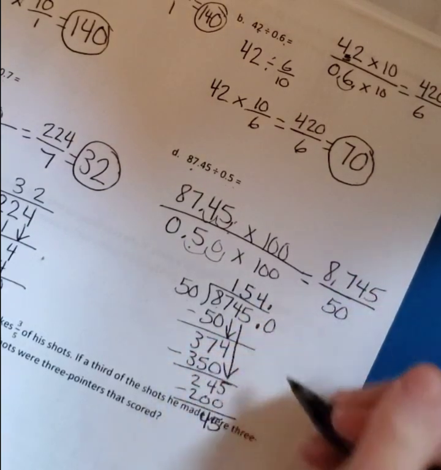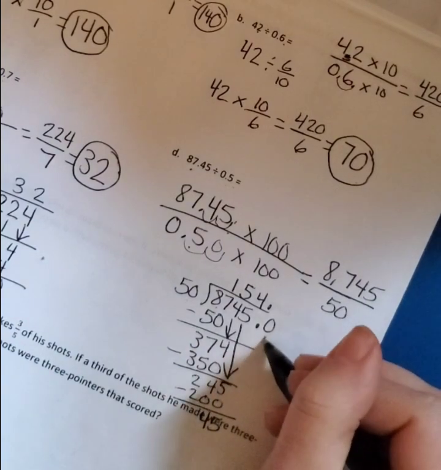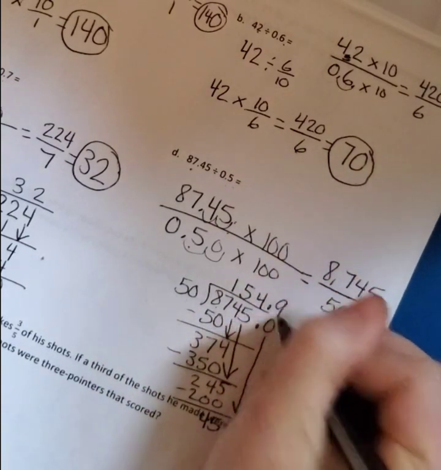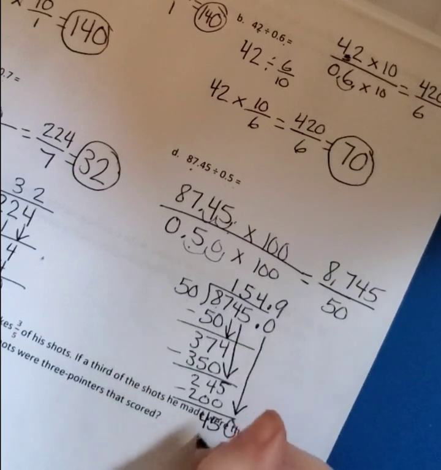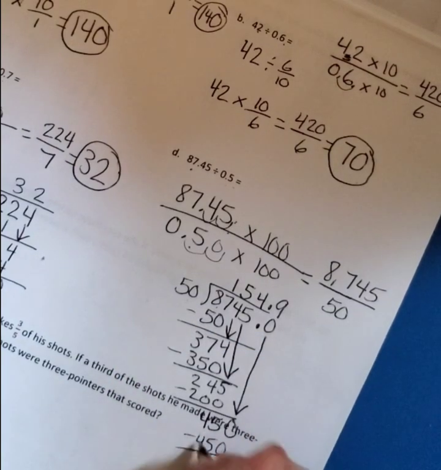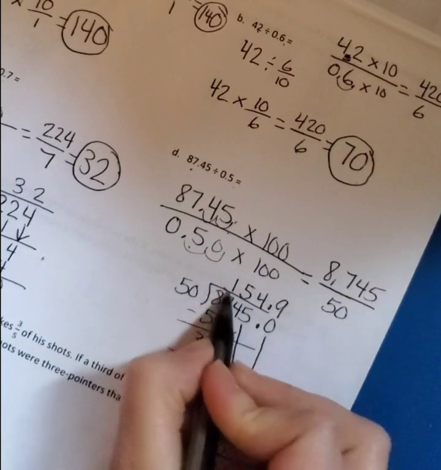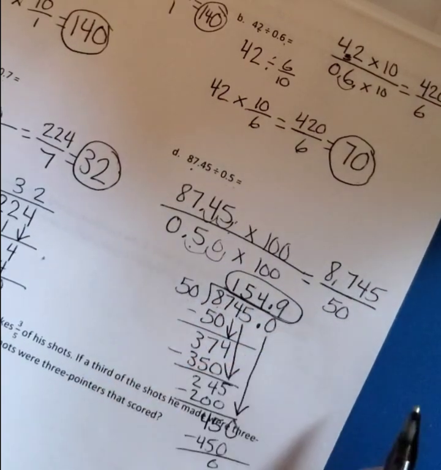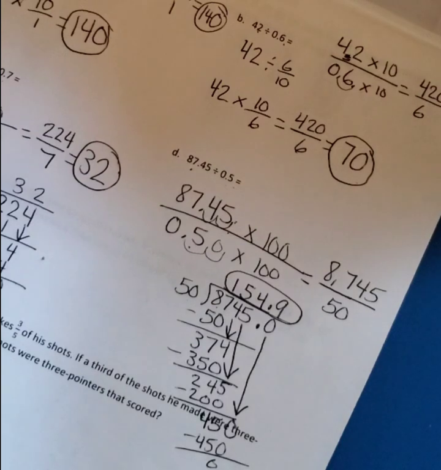Decimal, 0, because we didn't get to 0 yet, so we have to keep going. Drop my 0. I have 450 now. It's hard to see. 50 can go into 450 9 times, because 9 times 5 is 45, and we add a 0. Now we got to 0, so this is our answer, 154.9, or 154 and 9/10.